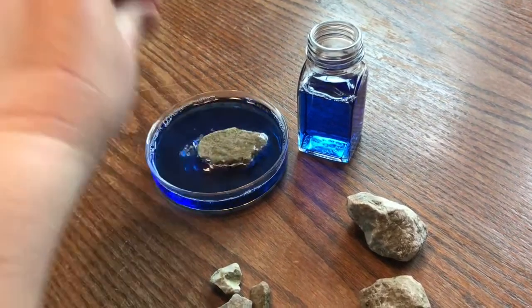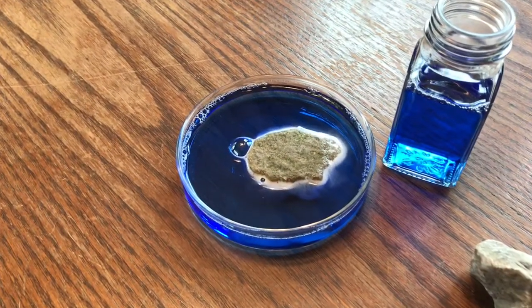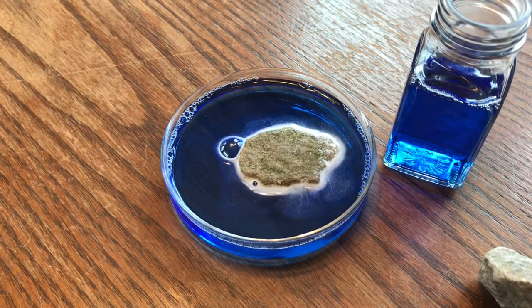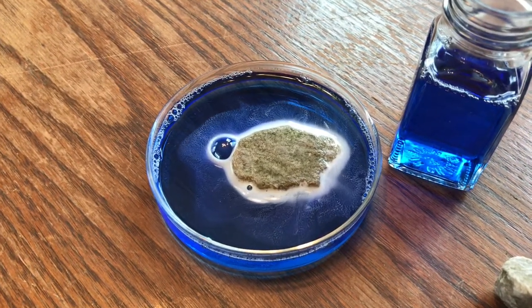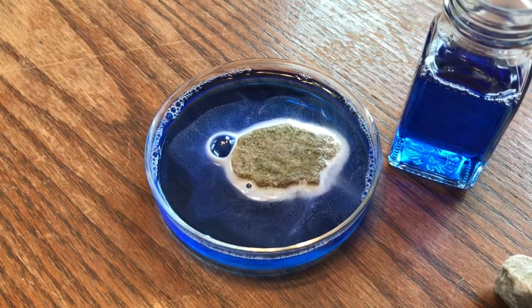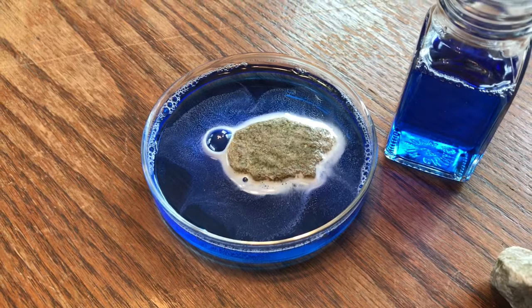So I'm going to drop that right in there. And you can see that it really effervesces. We get a lot more of a reaction than we did with the vinegar. This is a lot more fun. Because it's a stronger acid, the chemical reaction is happening much faster.